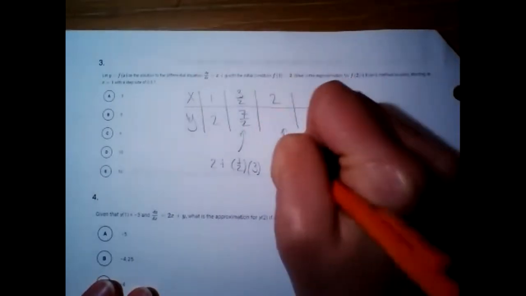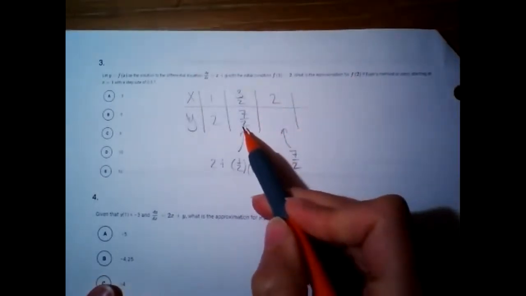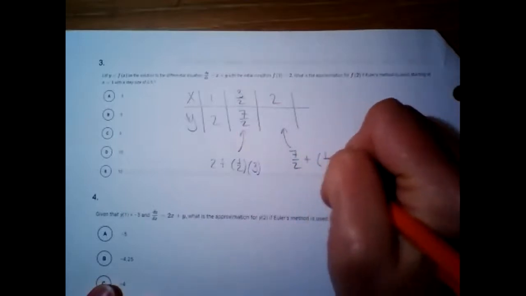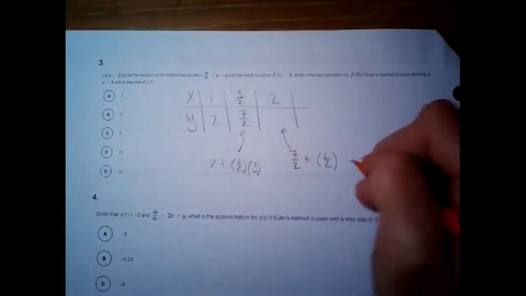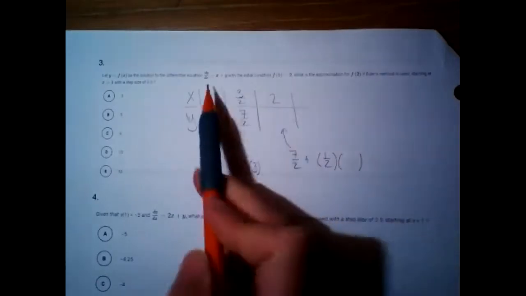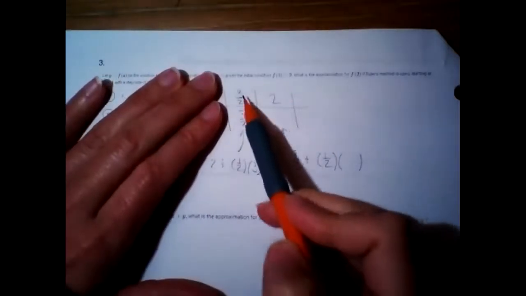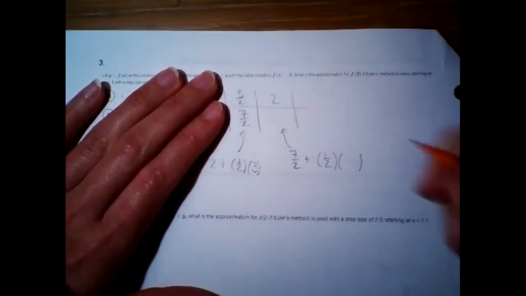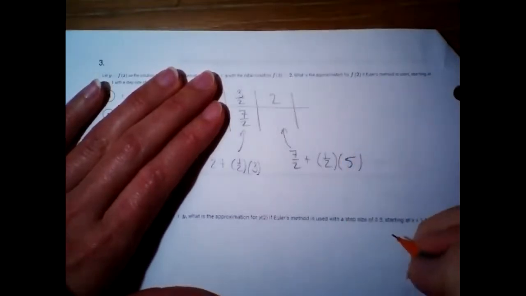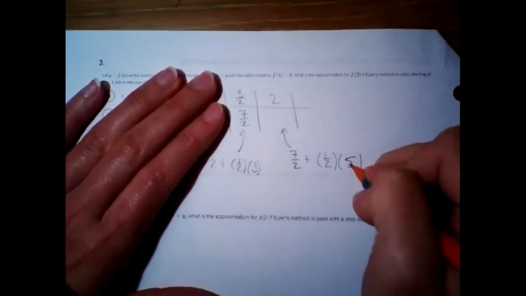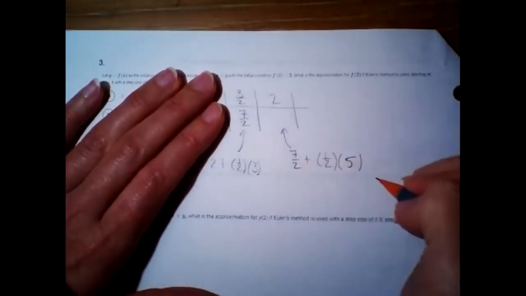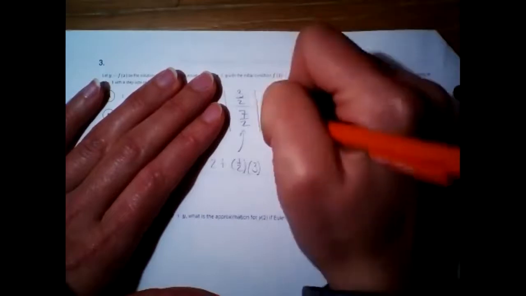All right, and for the next one, it's where we just were, so 7 halves, plus the step size, what we're counting by, times the slope, which is dy dx, x plus y. So we want to add these together. So 3 halves plus 7 halves would be 10 halves, which would be 5. And what is this? 7 halves plus 5 halves, that would be 12 halves, which would be 6. So 6 for that, and so that one is C. So I made it through without a calculator, yay.